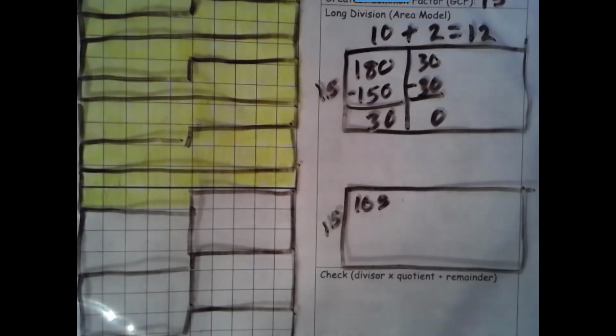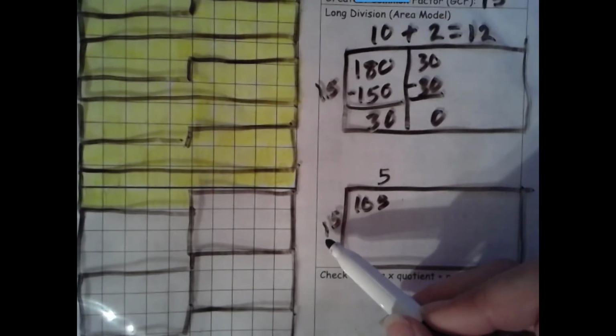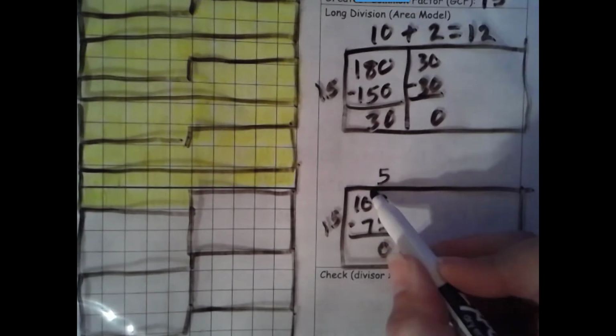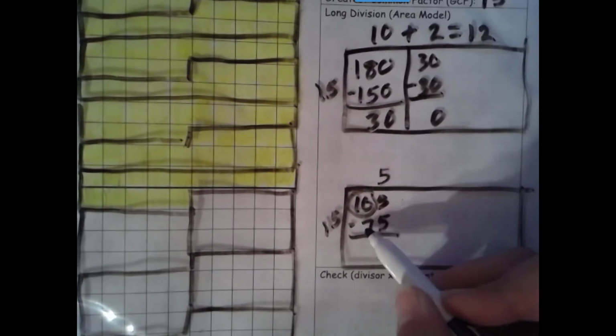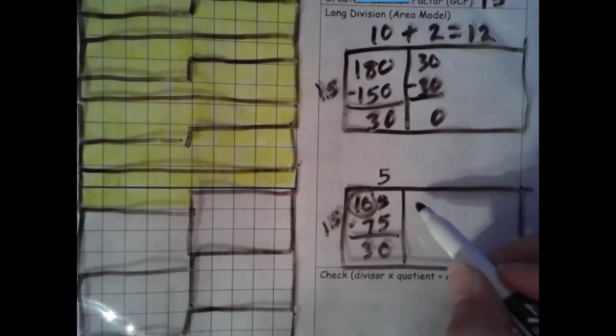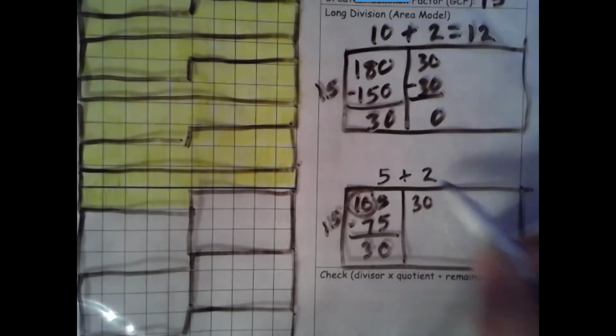Okay, down here, let's try 5 groups. 5 times 15, well, 5 times 10 is 50, 5 times 5 is 25, 50 and 25 is 75. Numbers the same, zeros a game. Here we have more on top, but we really have 10, take away 7, which is 3. Bring that 30 up here. 2 times 15 is 30. Add our partial quotients together and we get 7.